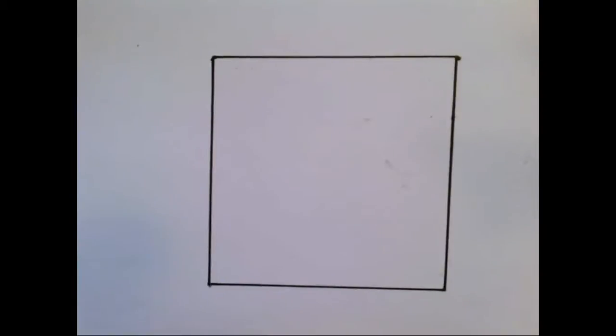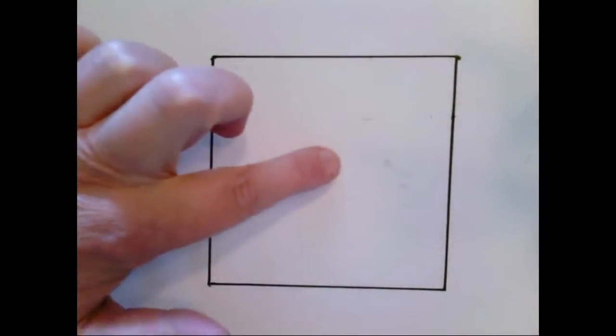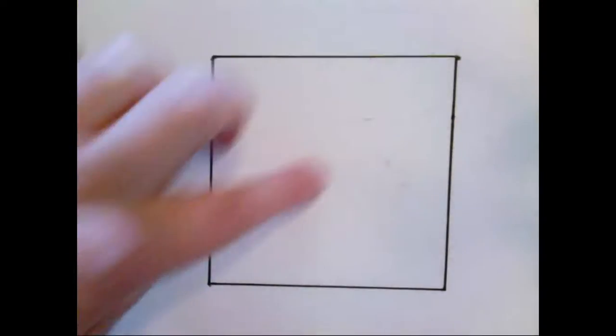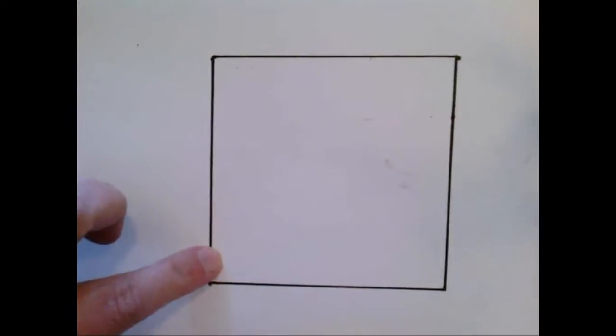So I'm starting with a square already. We could have constructed this square. Instead, I'm just starting with something that is a square, although it may look a little distorted because the camera seems to be distorting this a little bit. You're just going to have to trust me that it is a square. So the first thing I want to do is find the center of this square. I want to find where the diagonals of this square would intersect.